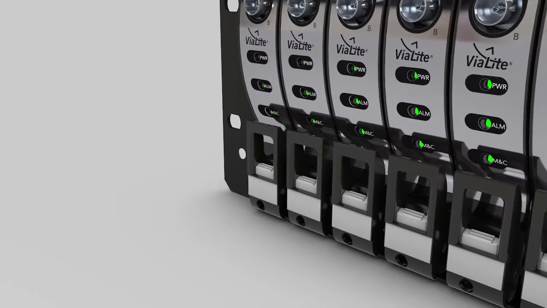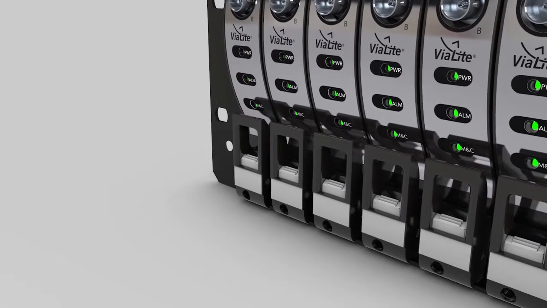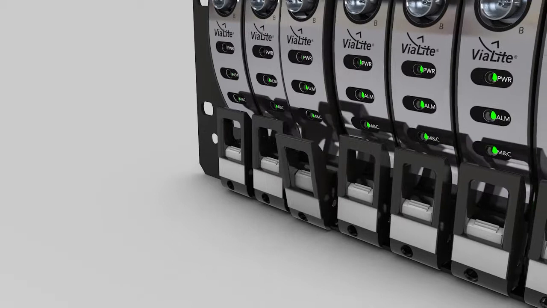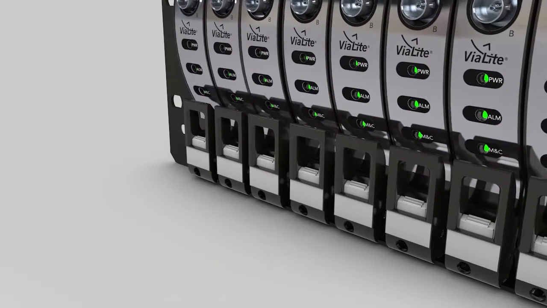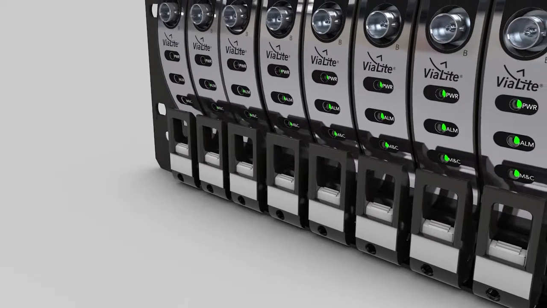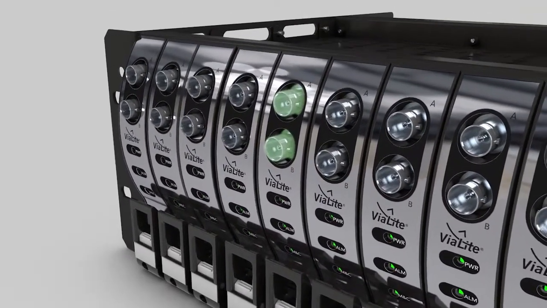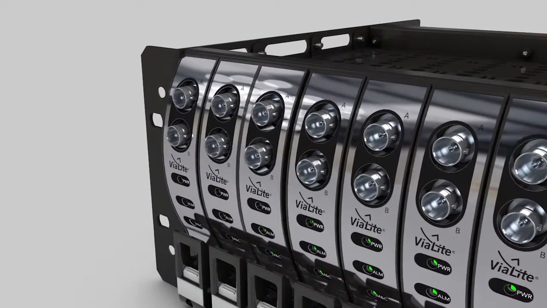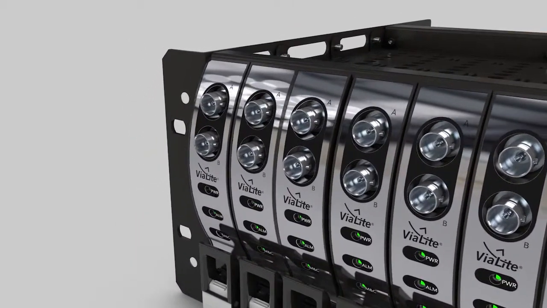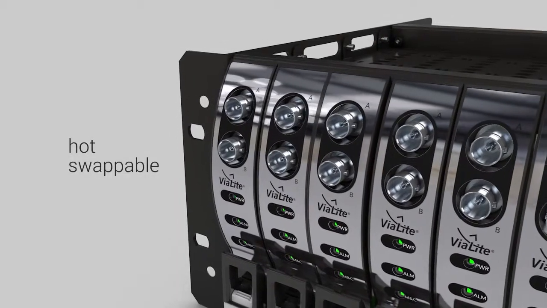All modules are secured using a self-locking mechanism and can be easily removed from the chassis. A standard 3 LED interface on each module indicates its operational status. Modules are available with front panel connectors, which provide access to a test signal 20 decibels below the traffic signal. All modules are hot swappable.